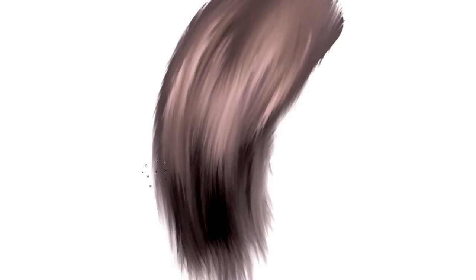I'm adding a bit more contrast to it with the levels, just to give it a bit more punch in the colors. So now you can see I continue after using the levels adjustments.